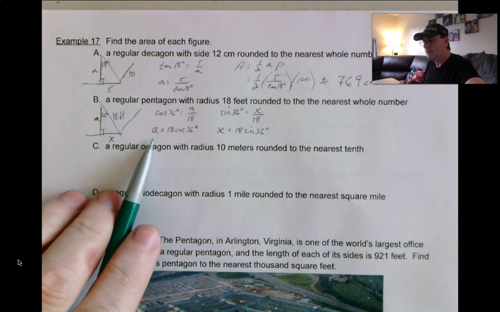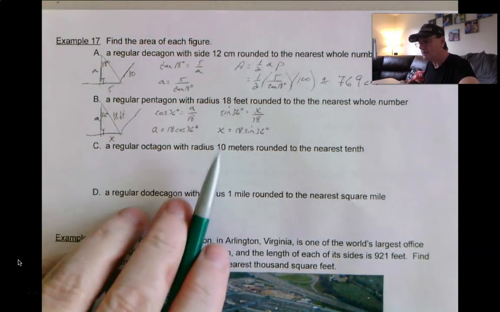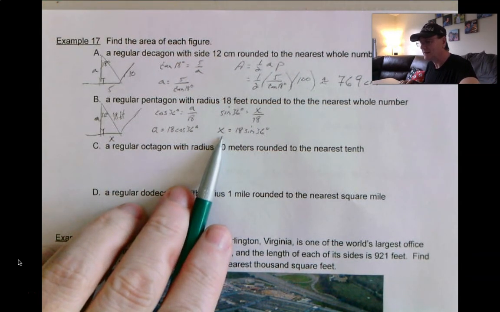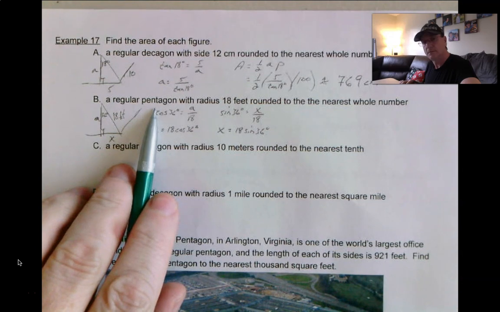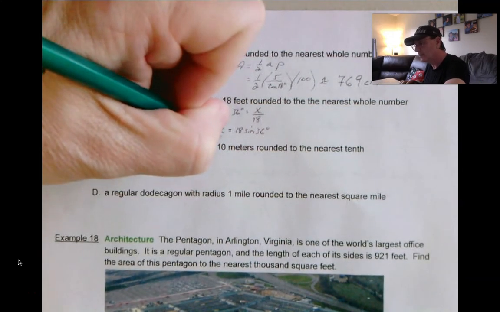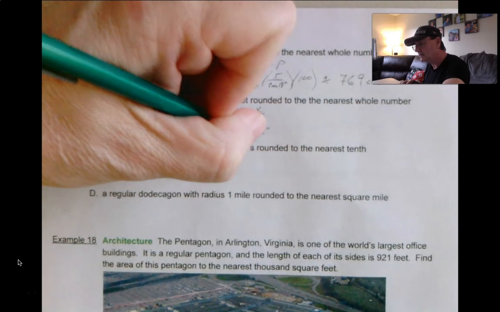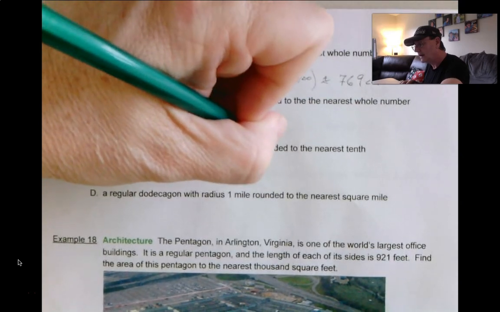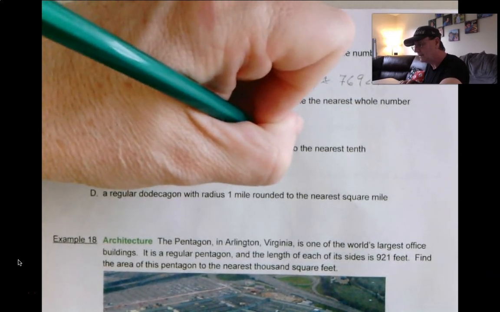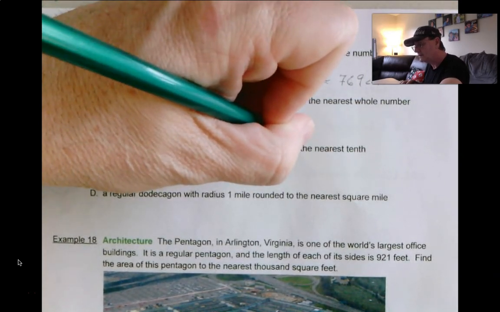The perimeter is going to be X times 10. So our perimeter, P, is equal to 10x or 180 sine 36 degrees.